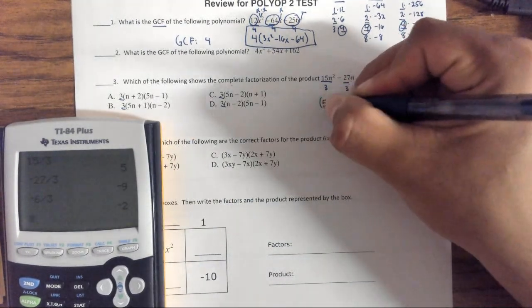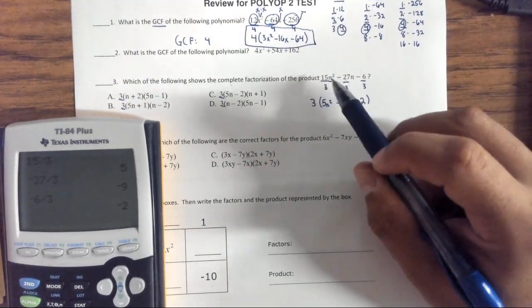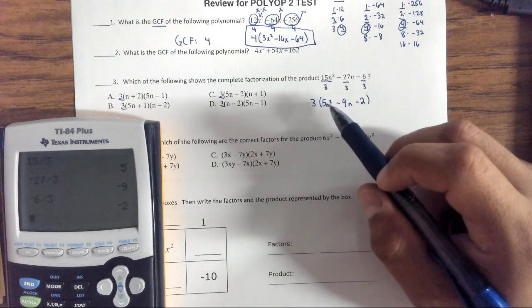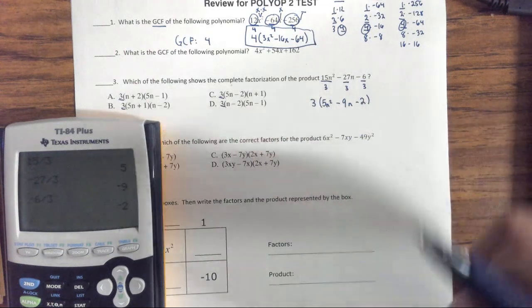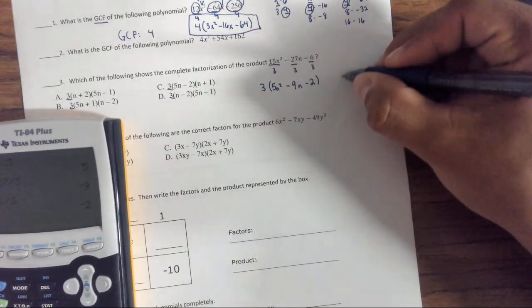Again, what that means is I can rewrite this expression up here, that 15n squared, I can rewrite that as 3 parentheses 5n squared minus 9n minus 2. Once I do that, then I'm going to go ahead and do Xbox.